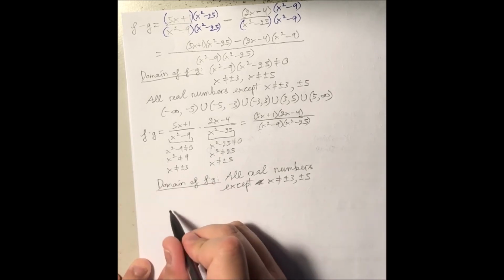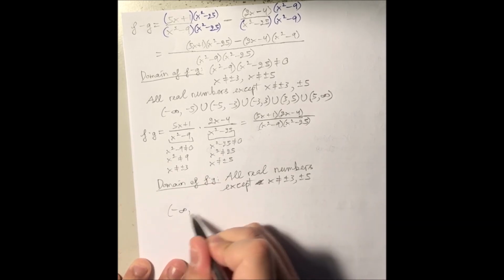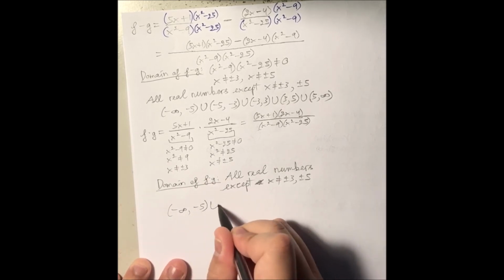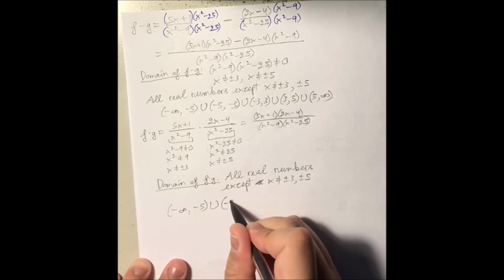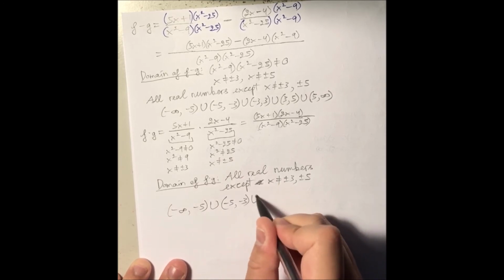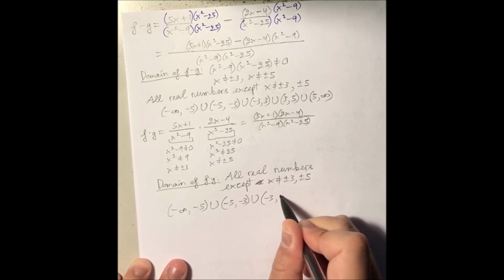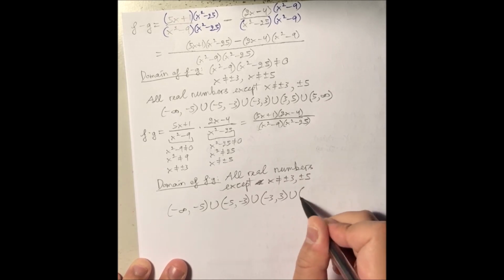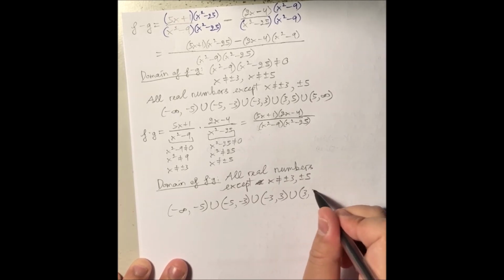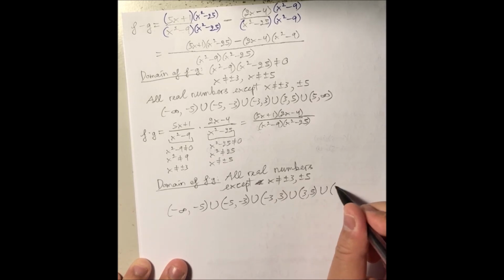And the same interval notation: from negative infinity all the way to negative 5, open interval, union another open interval from negative 5 to negative 3, union another open interval from negative 3 to positive 3, union open interval from 3 to 5, and then union from 5 to positive infinity.